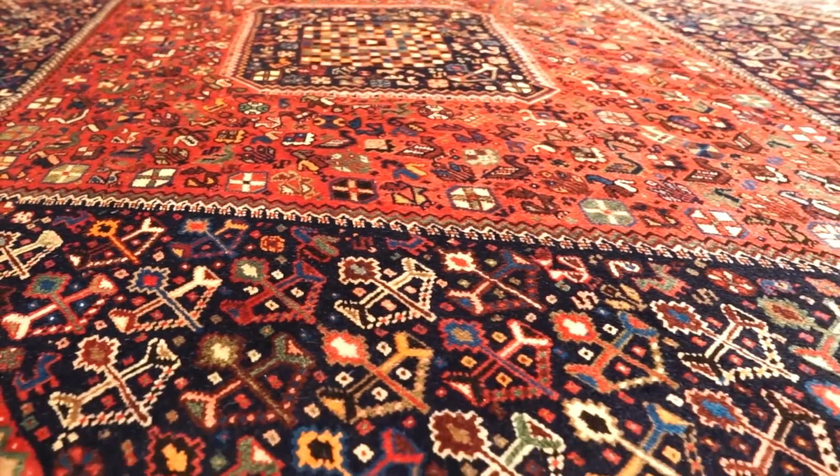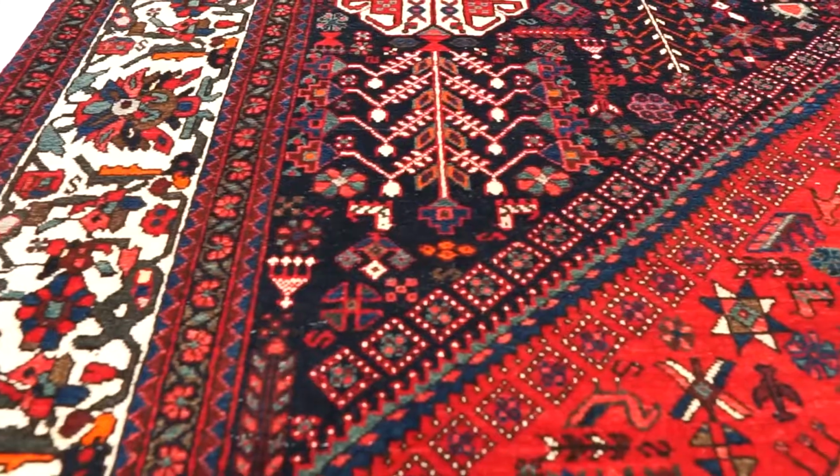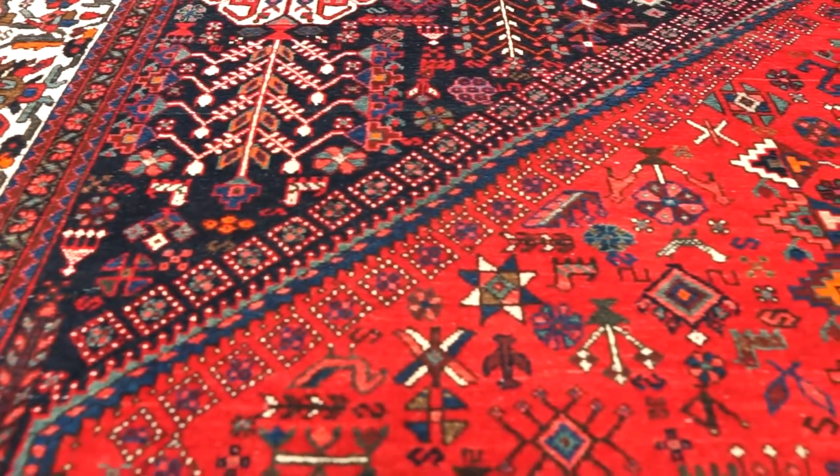In the beginning, they had these vase patterns and pretty insignificant colors and really were not able to stand out much. Later on, the rug weavers started looking for a new pattern to stand out amongst other rugs in the region. What they came up with is this really famous hexagonal pattern that you see in Abadeh rugs today.